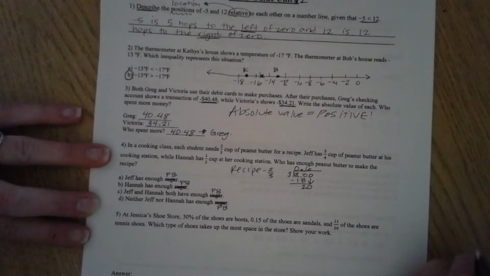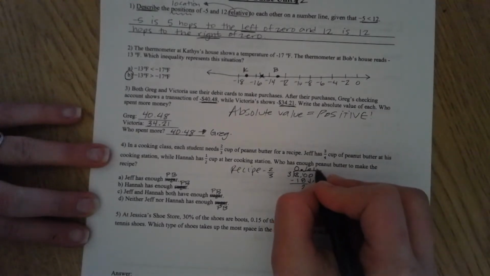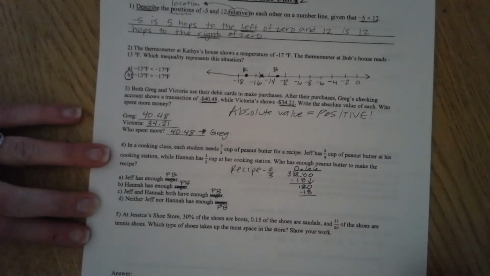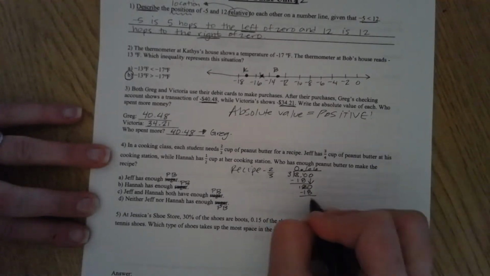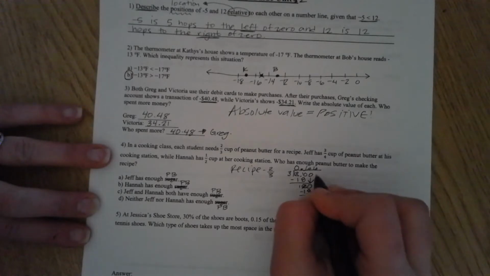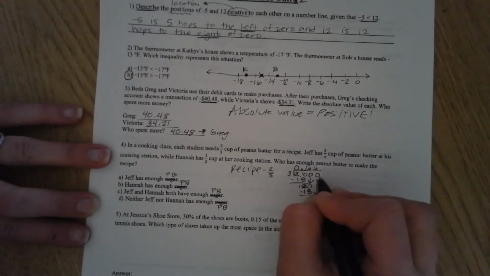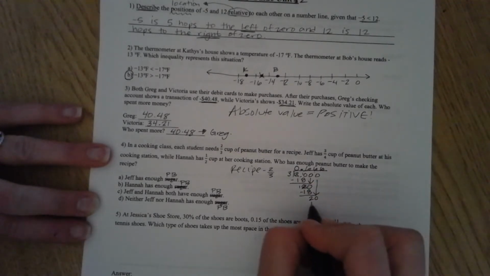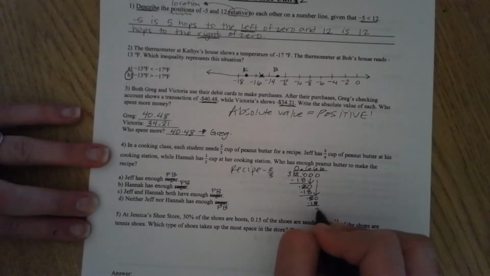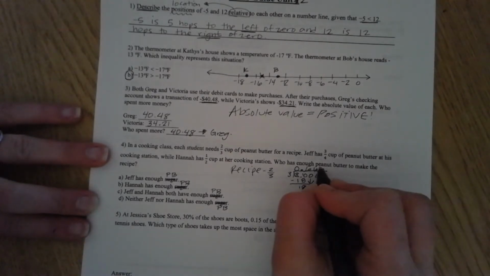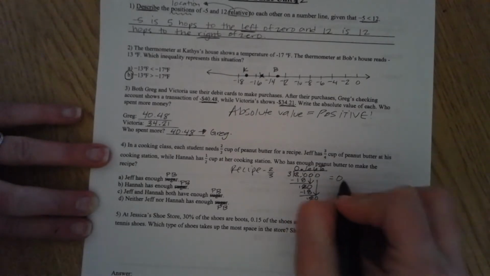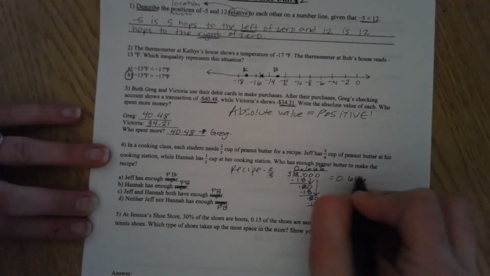Bring it down, I get 20. 3 goes into 26 times. I get 18. Borrow from my 2. Make it a 10. 10 minus 8 is 2. Add a 0. Bring it down. 3 goes into 26 times. I get 18. And I keep getting the same answer. So remember, we put a little repeat bar. So the recipe calls for 0.666 repeating.